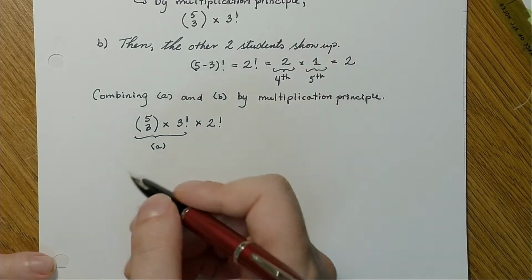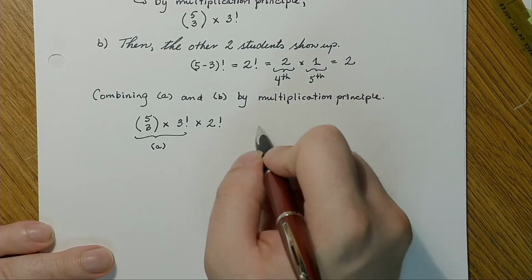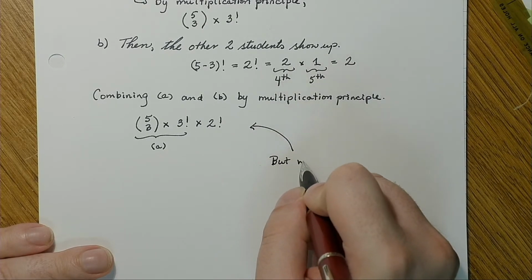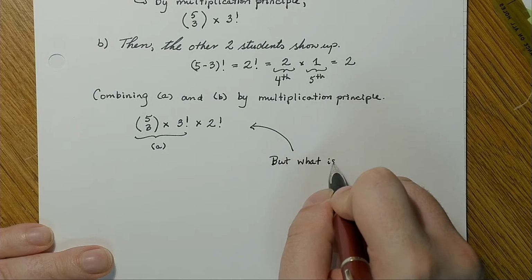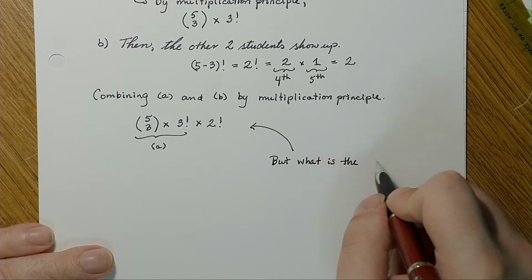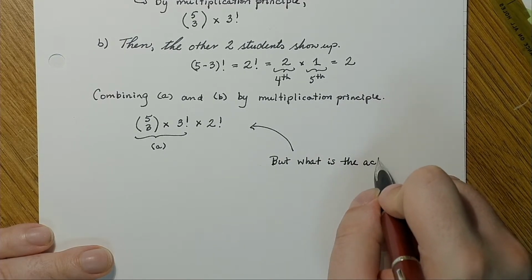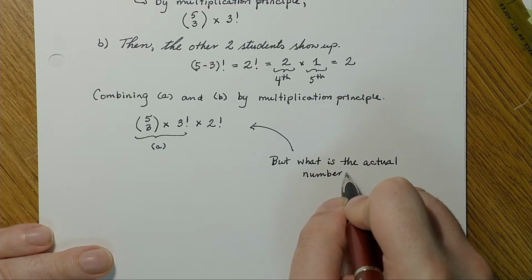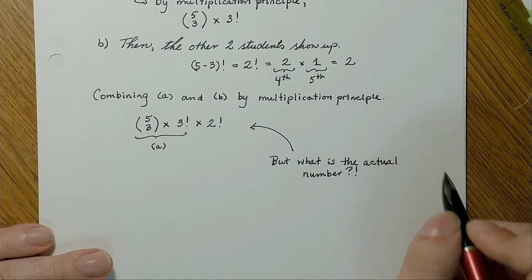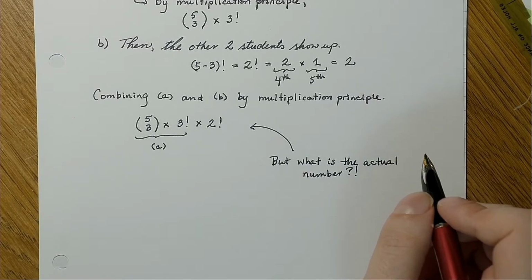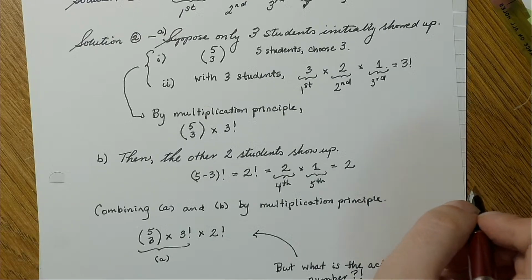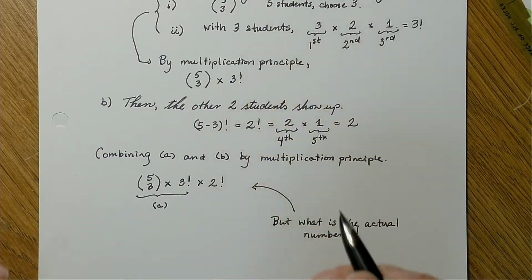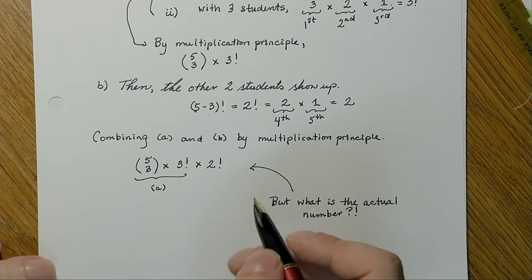Now, you're probably thinking, but what is the number? Like, what's the actual number? So what's nice is that since we got solution 1 and solution 2, they're equivalent ways of thinking about the same problem.